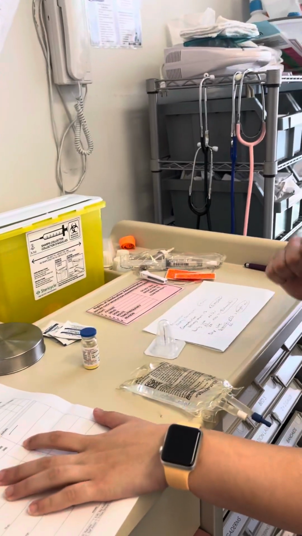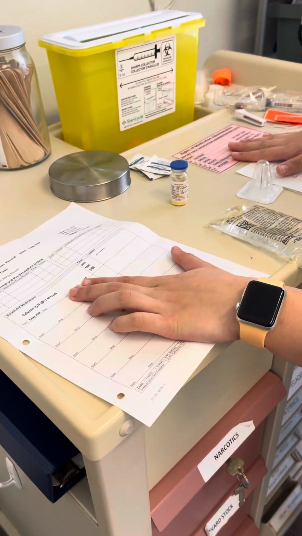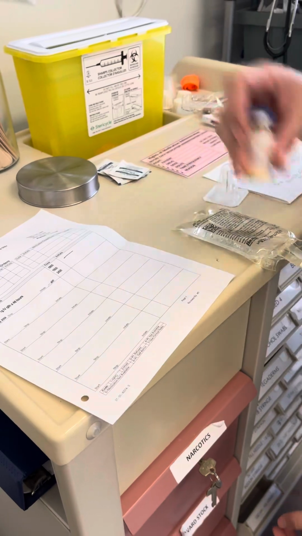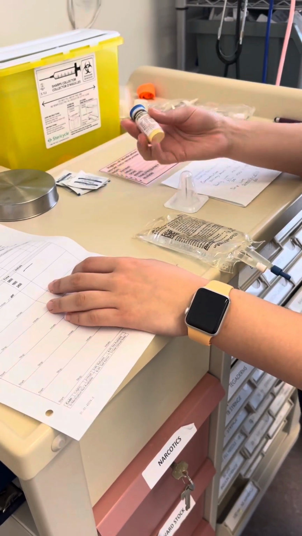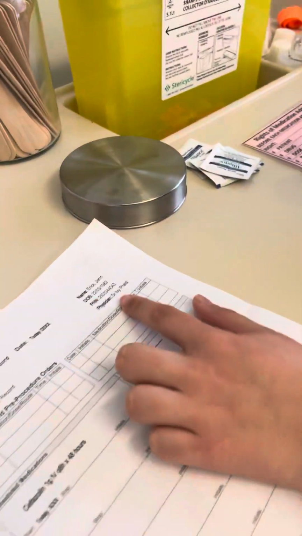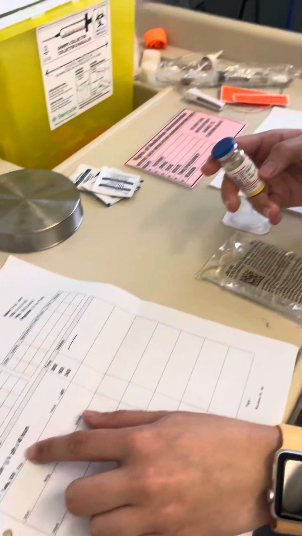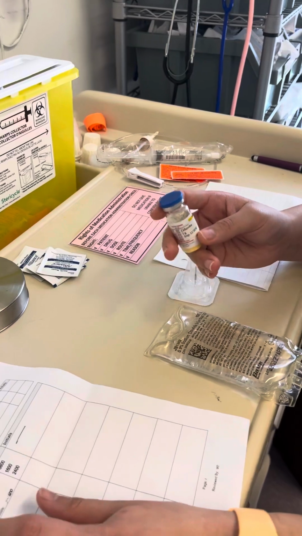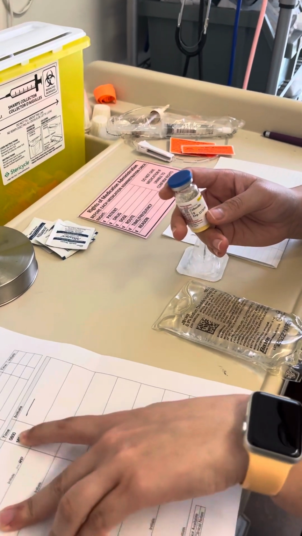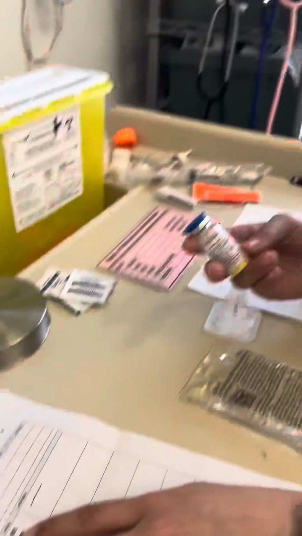So first we're going to refer to the MAR and the doctor's order. They match. Then we're going to do our first check after taking the medication out. Patient is generic, drug is cefazolin, dose is 1 gram, route IV. Time frequency is every 8 hours for 48 hours. It's 8 o'clock now, so we're okay to give it.